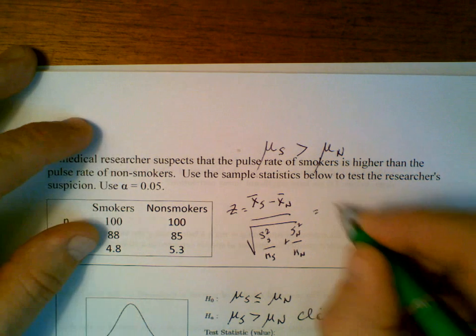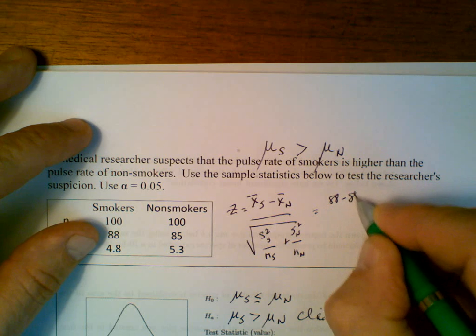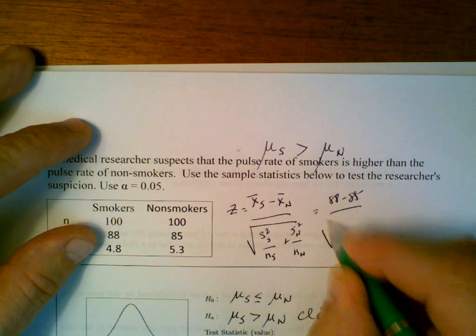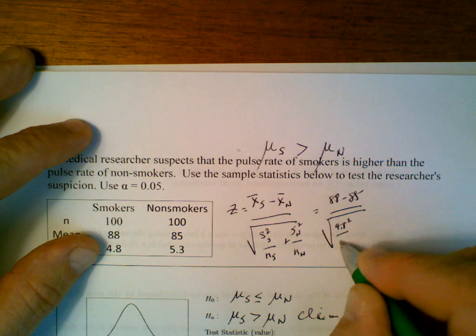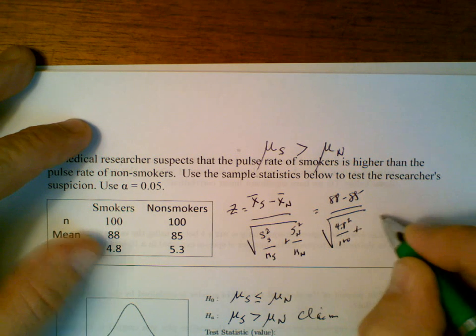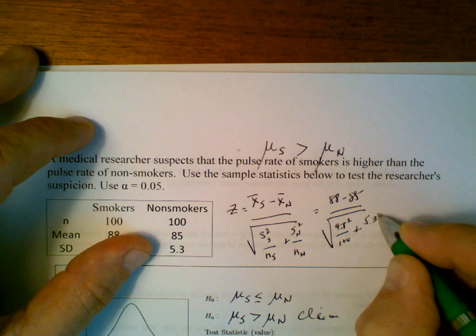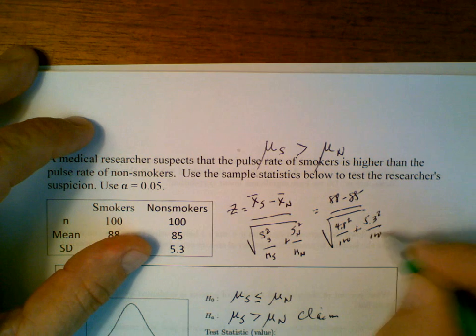Our numbers are 88 minus 85, square root 4.8 squared divided by 100 plus 5.3 squared divided by 100.